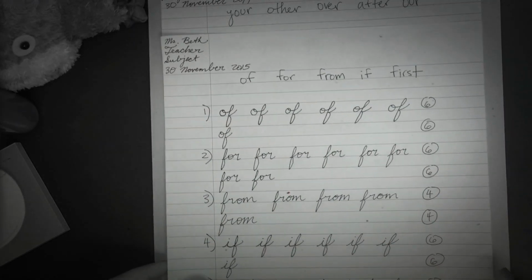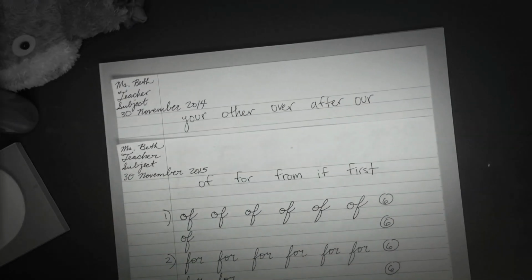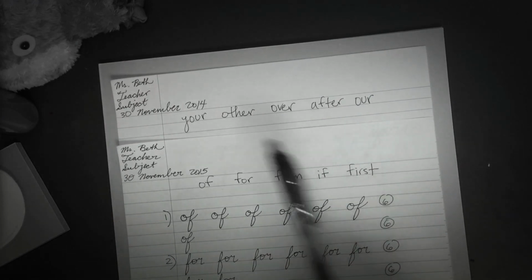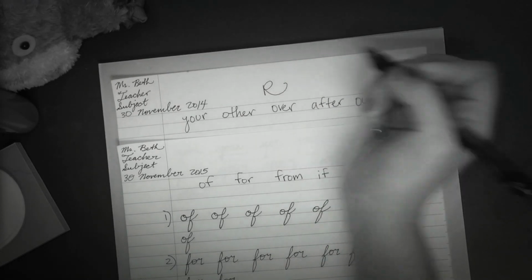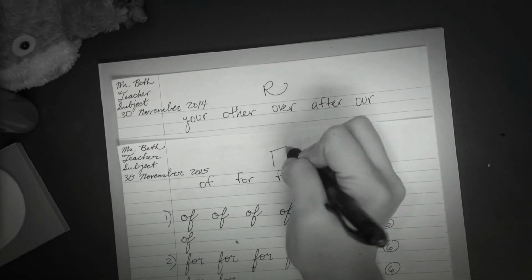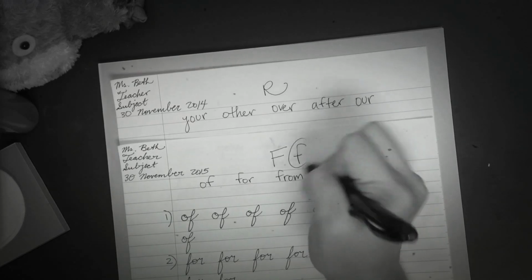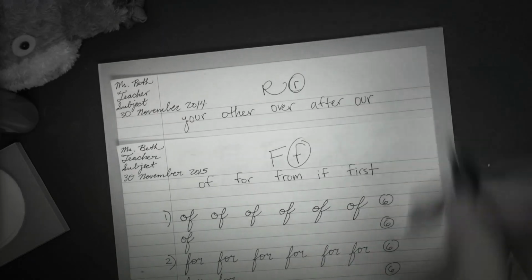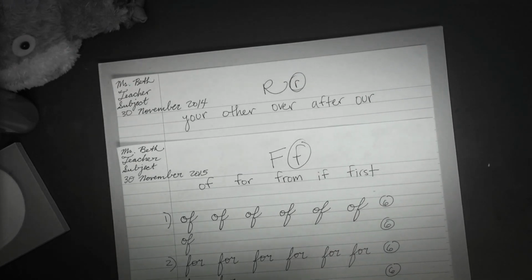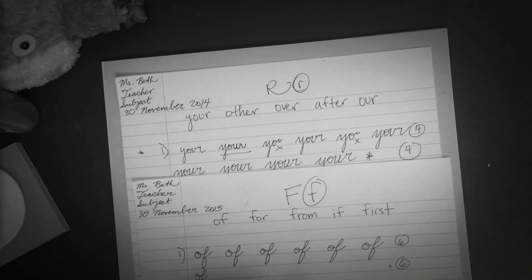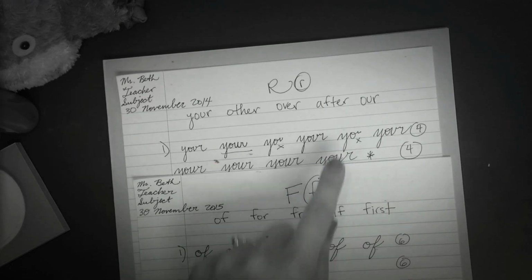So, just to remind you, the one you're working on today is your F's and your R's connecting. So we're focused on the R and the F, specifically lowercase f and lowercase r. Some of them are combined inside. Some you'll need to do 6 times. Some you'll only need to do 4 and do 2 ways.